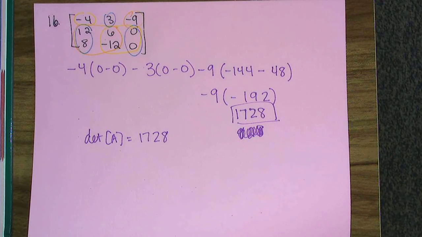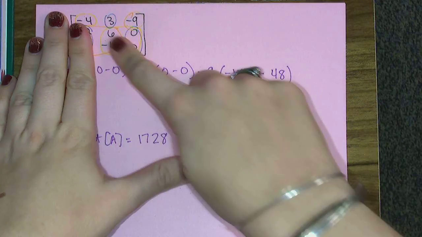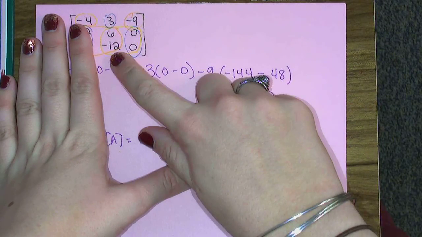Determinant. That way I just know that you did check it. Alright, so we did the first number, -4, by the determinant of the rest of this. That very nicely came out to be 0.